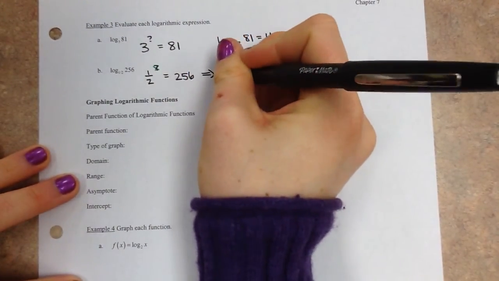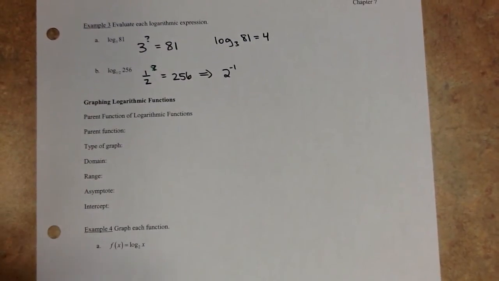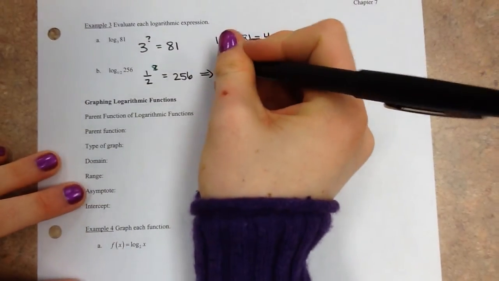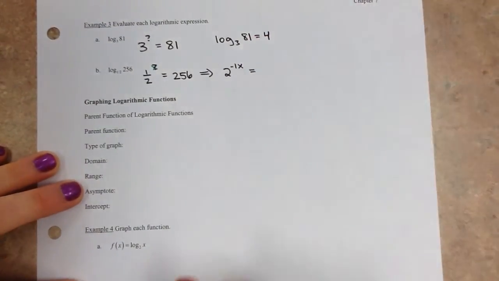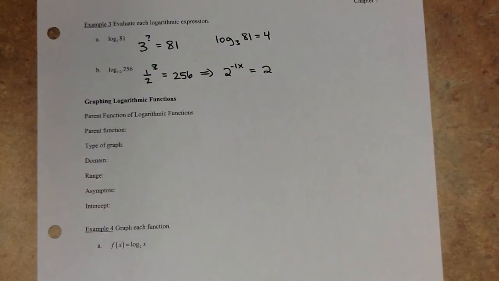Okay, so instead of 1/2, it's a power of 2. So we're going to write 1/2 as 2 to the negative first. Negative first means it's the reciprocal. So the reciprocal of 2, hopefully you can agree, is 1/2. And then we're raising that to the x power, equals, and then 256 is a power of 2 as well. You might have to think about that one.